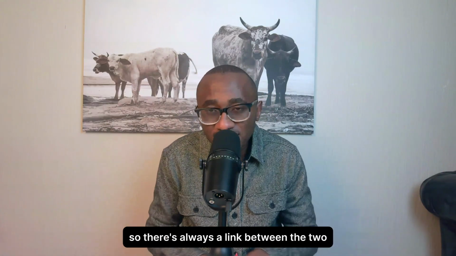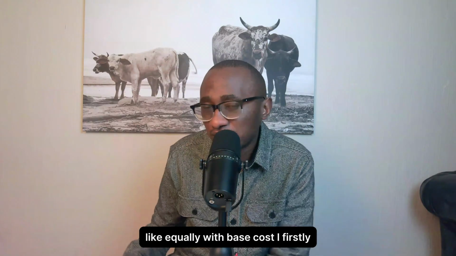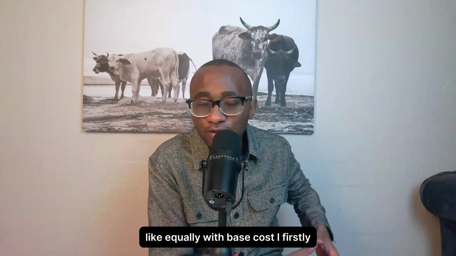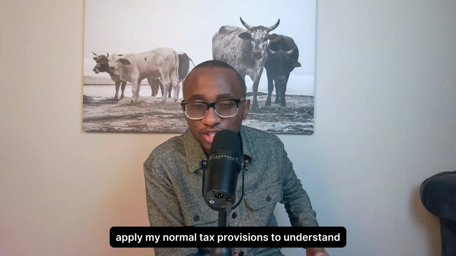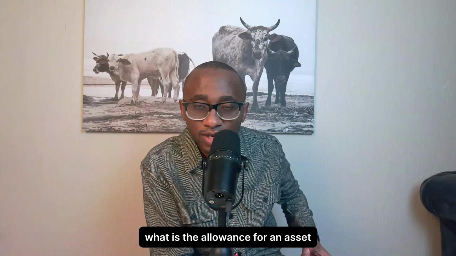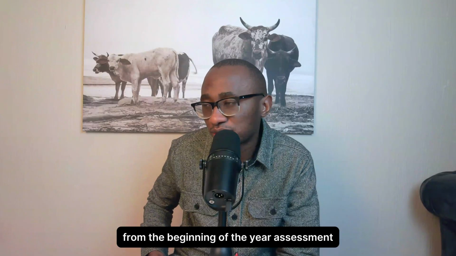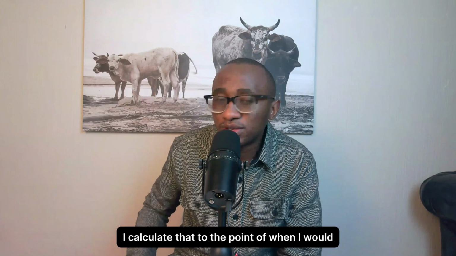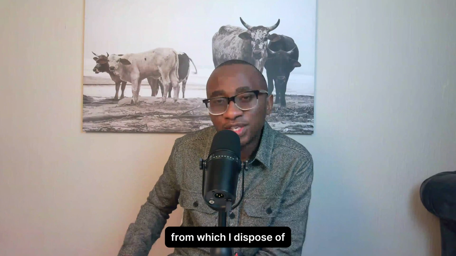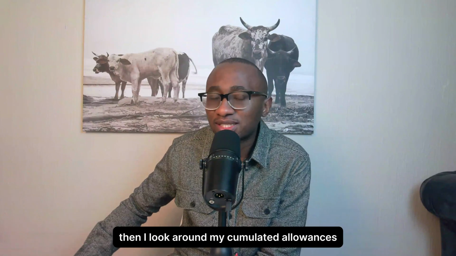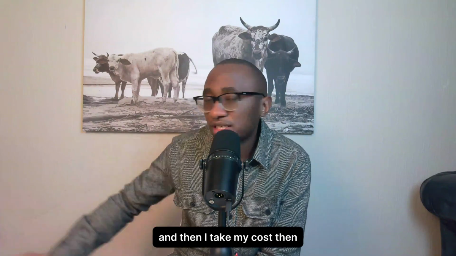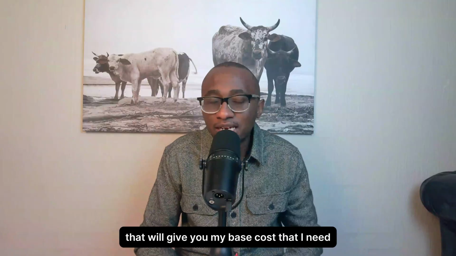So there's always a link between the two. Like equally with base cost, I firstly apply my normal tax provisions to understand what is the allowance for an asset. And then once I've understood the allowance from the beginning of the year of assessment, I calculate that to the point from which I dispose of. Then I look at what are my accumulated allowances, and then I take my cost. Then that will give me my base cost that I need for capital gains.